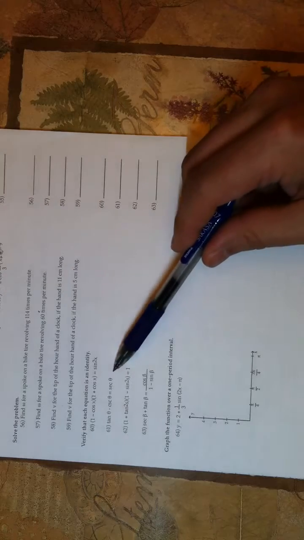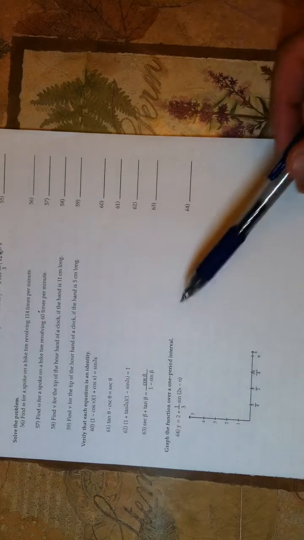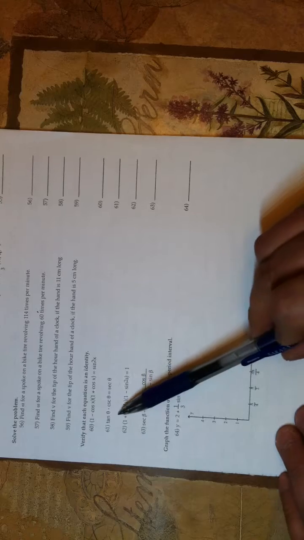Final exam review, 2013 Honors Pre-Calculus. This is number 61. We're still in the section "Verify that each equation is an identity." For some general comments about identities, make sure you review number 60, where I made some statements. We're going to do these next few identities.